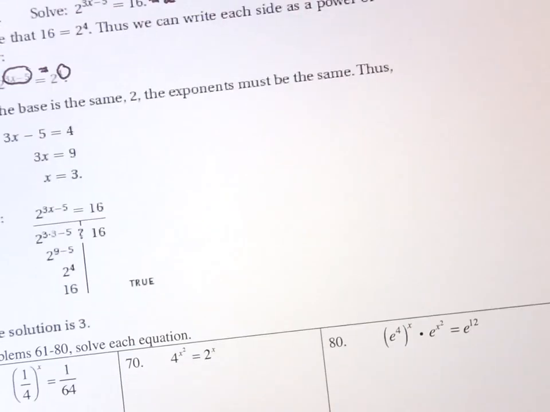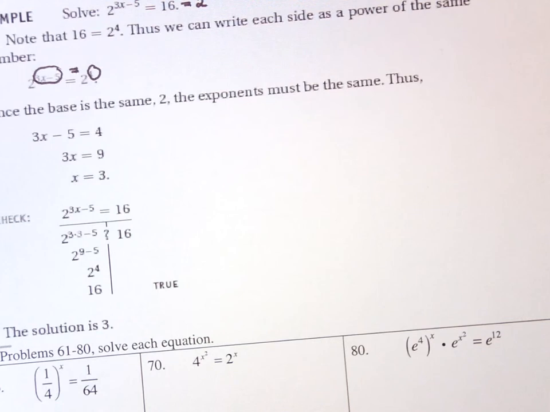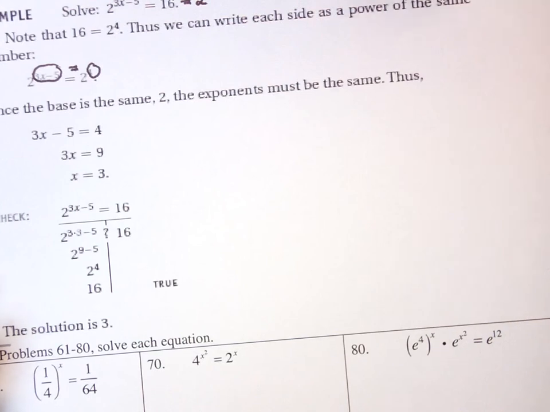And then you can check your answer. It's not as important to check your answer on these guys as it is when we get into the logarithmic equations, if you remember.